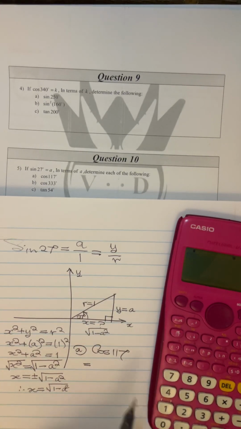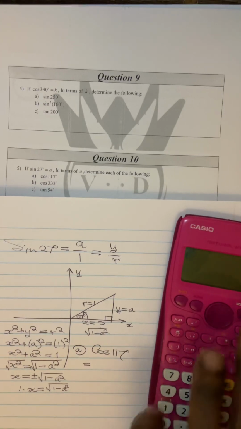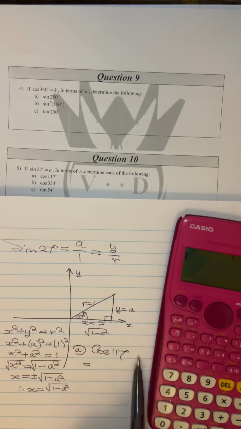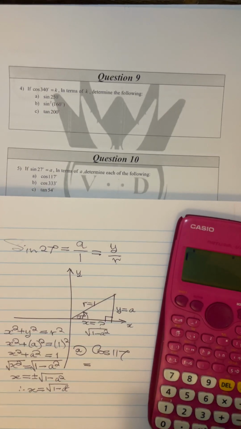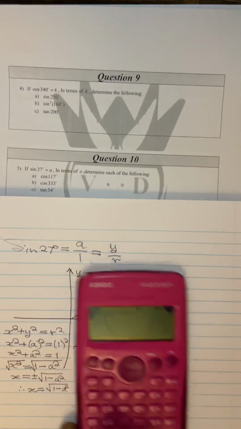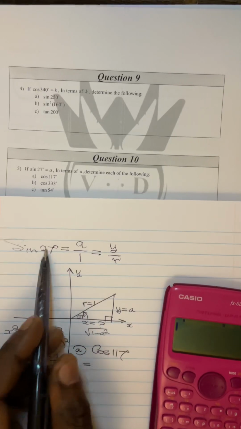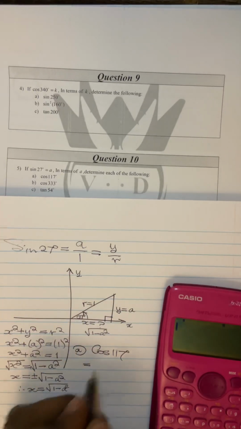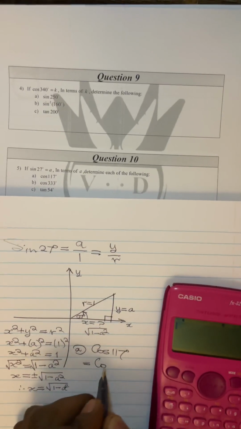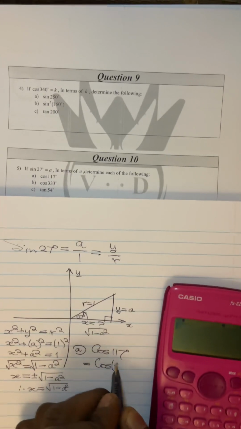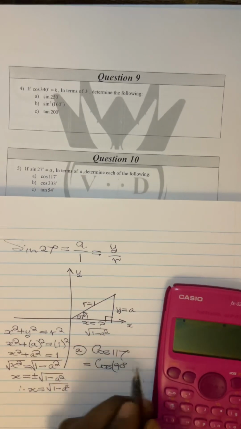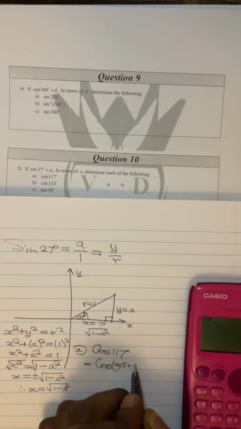So let's check in this case. We can basically have our 117 to be equal to 90 basically plus 27. So you have cos of 90 degrees plus 27.